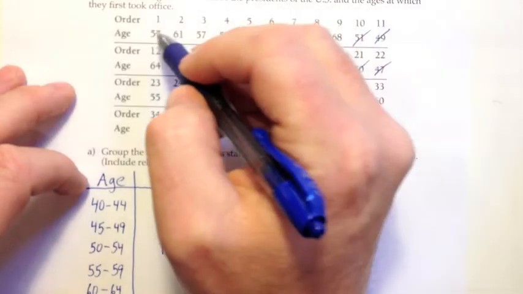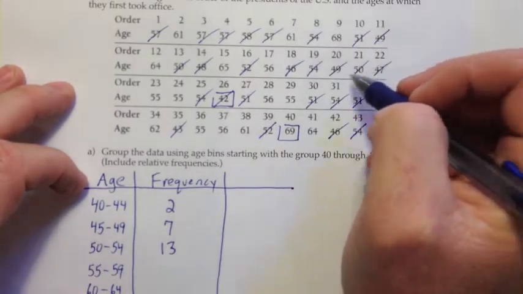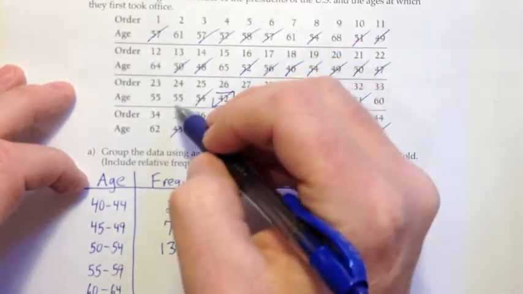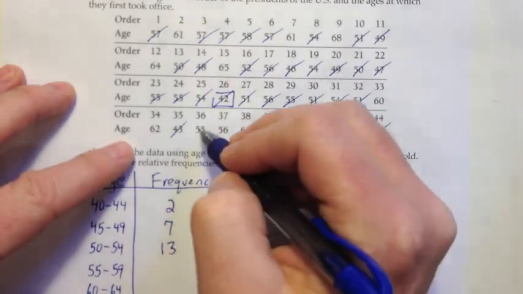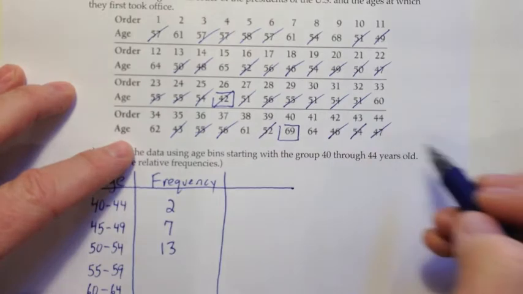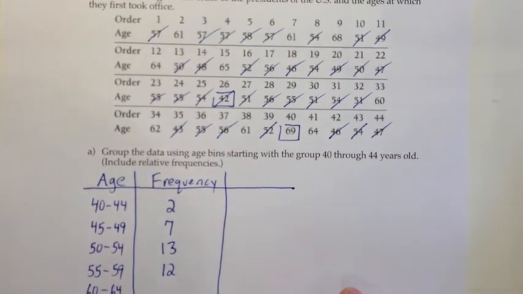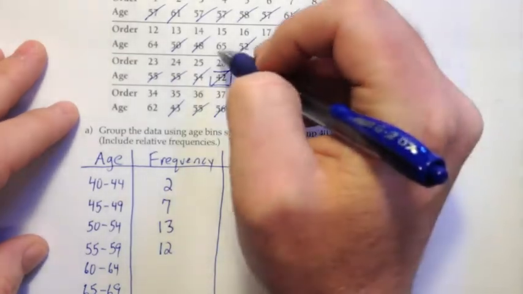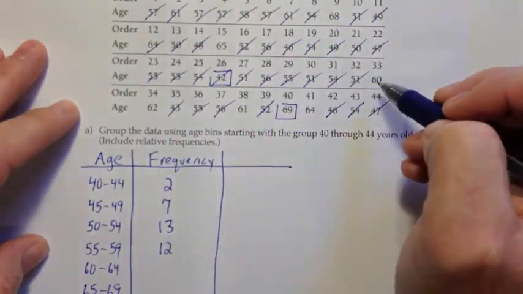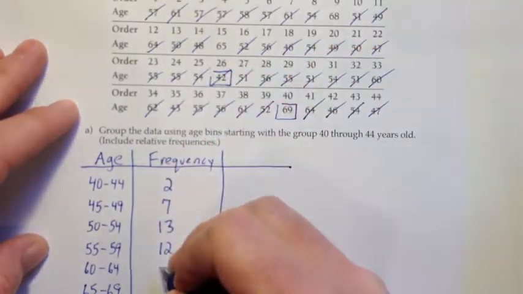How about late 50s? 1, 2, 3, 4, 5, 6, 7, 8, 9, 10, 11, 12, and it looks like that's it for that one. We just continue on with this pattern. We're almost done. So we want to look at the early 60s. So we've got 1, 2, 3, 4, 5, 6, 7 of those.